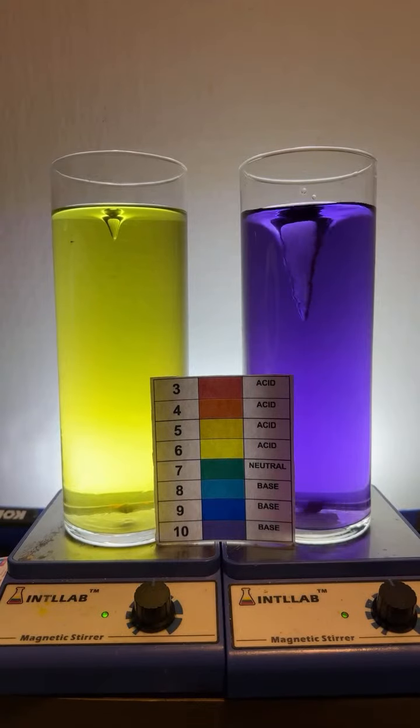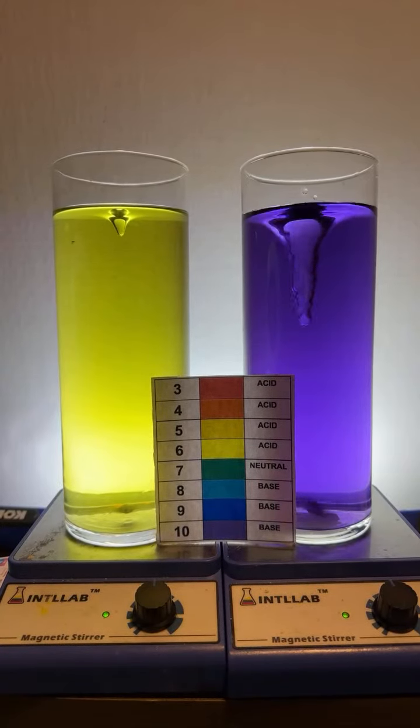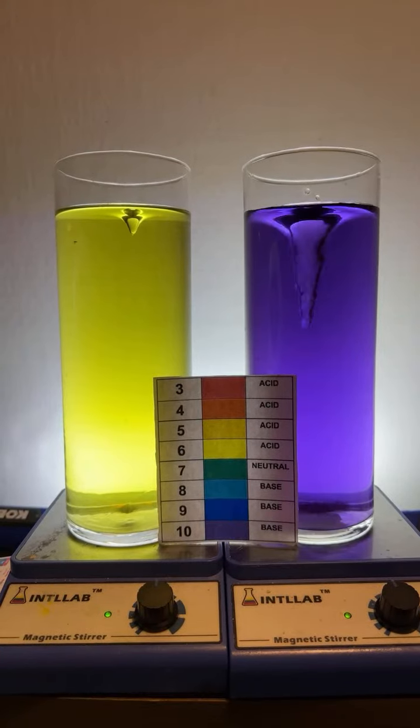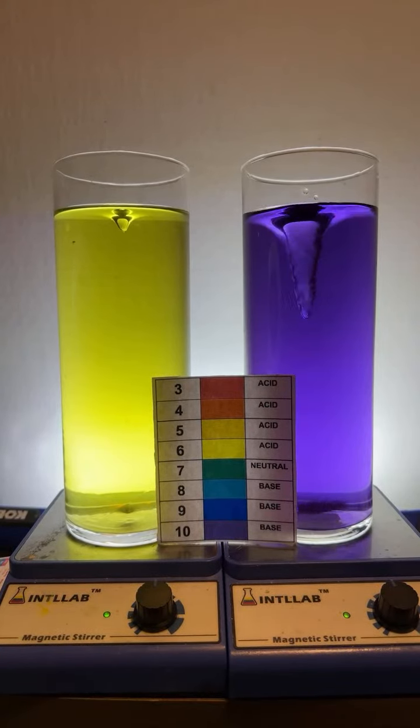Hello there, Daisy. I can't make them white. Kamavinga, we are doing a chemical reaction right here.